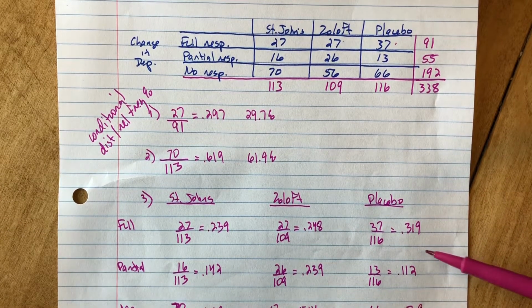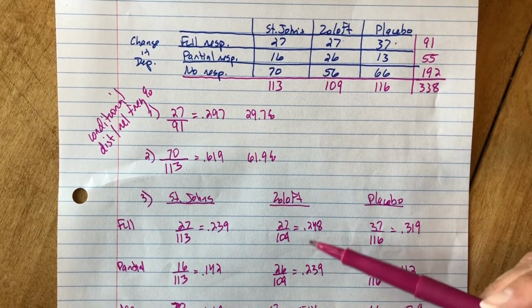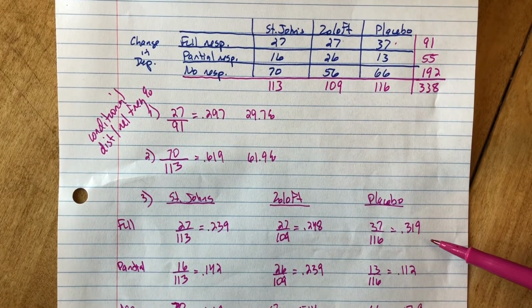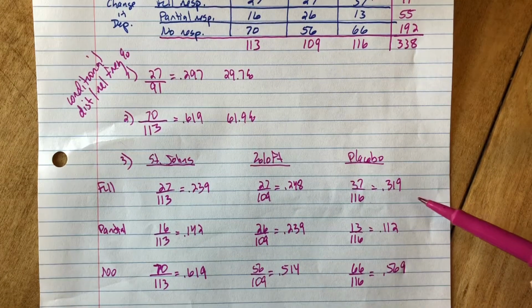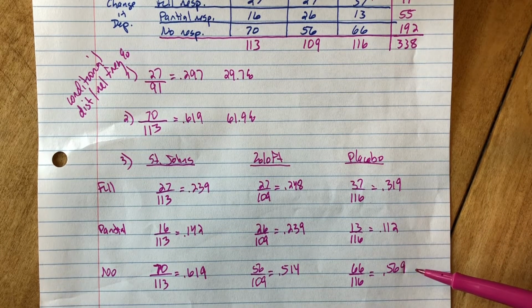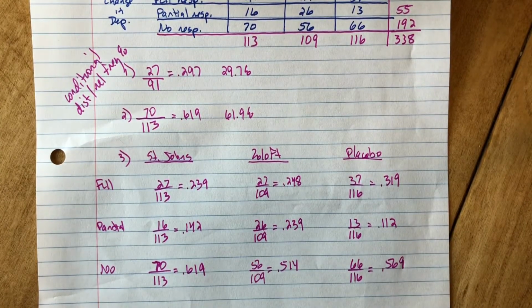Okay, and again, these should add up to be 100, because this is 100% of the placebo people, 100% of the Zoloft, and so forth. So roughly 32% of the people that took placebo had a full response, roughly 11% had partial, and roughly 57% had no response. Okay? All right, so now we got to build a segmented bar graph.